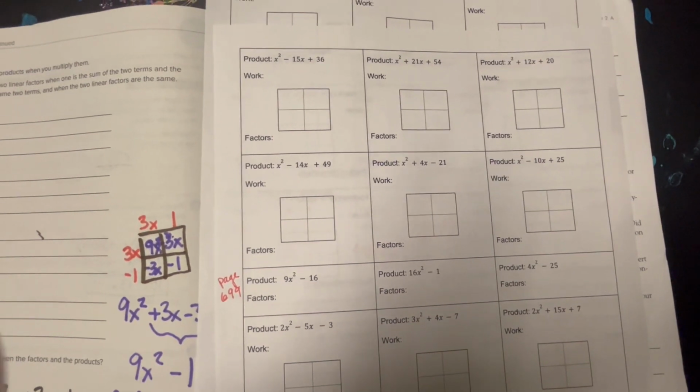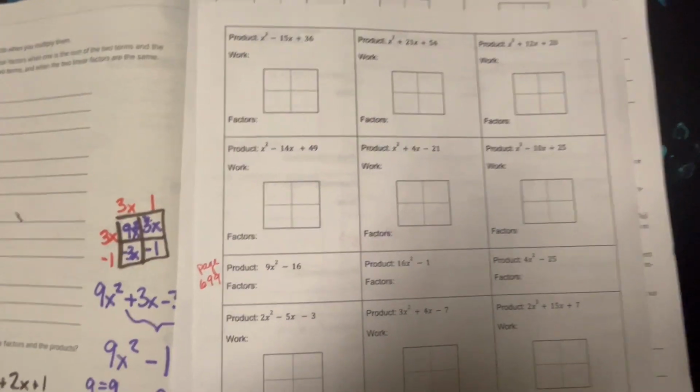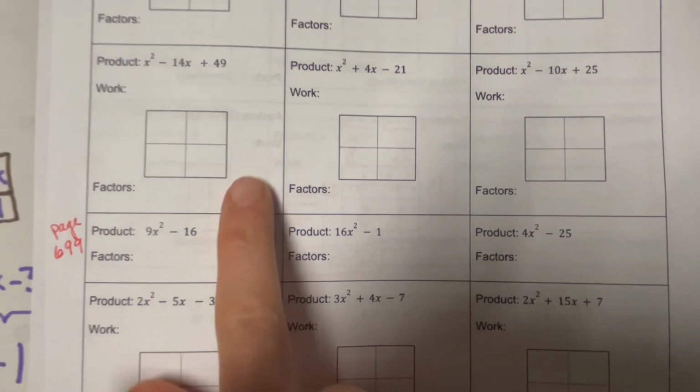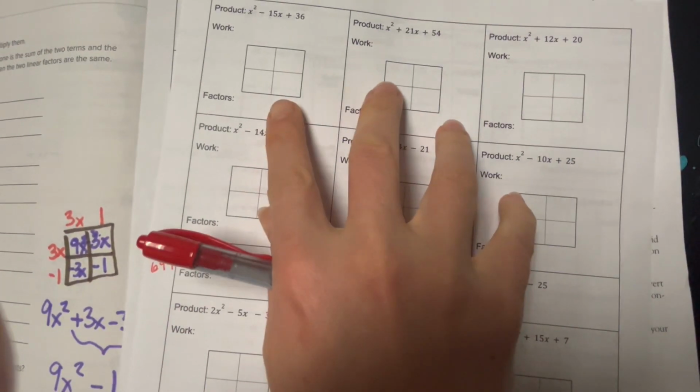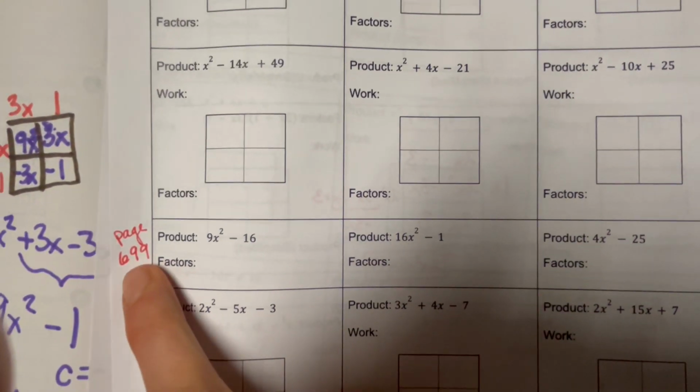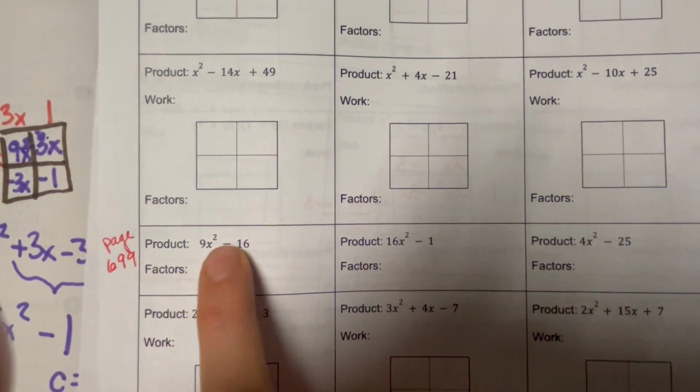So if you did go to the backside, you'll notice that this is supposed to be memorized. We don't have boxes for these 3. So after you do these 6 extra for practice, this actually was addressed on page 699.